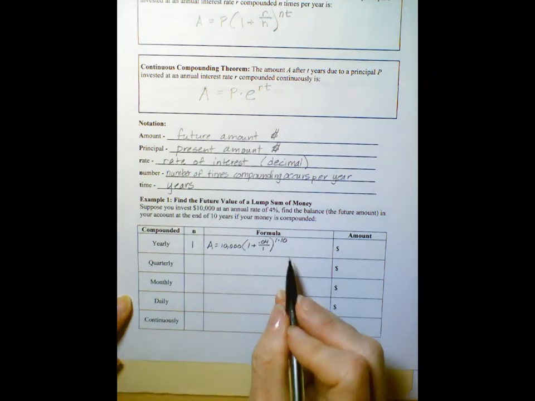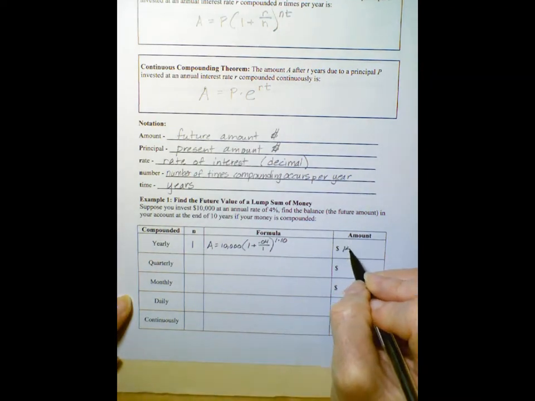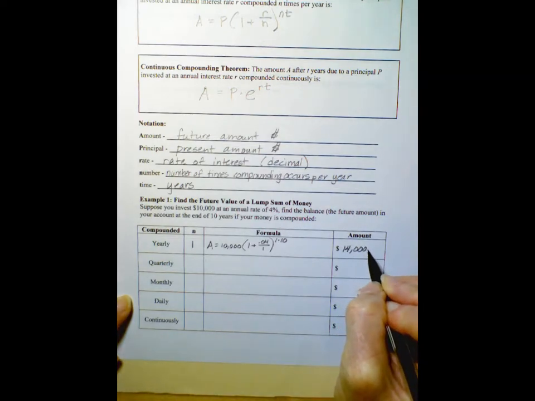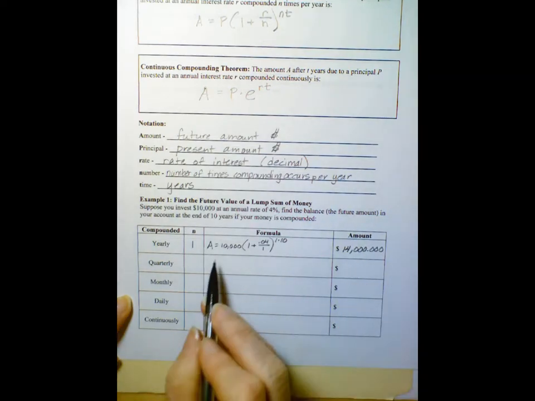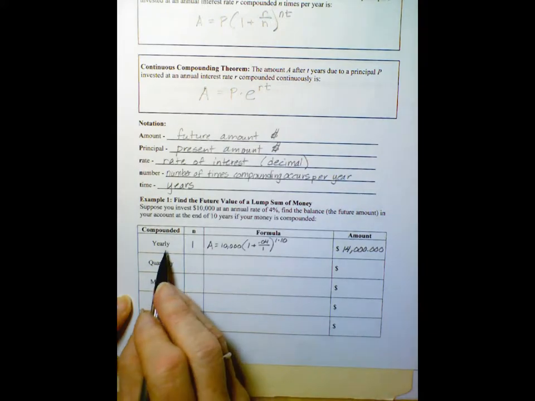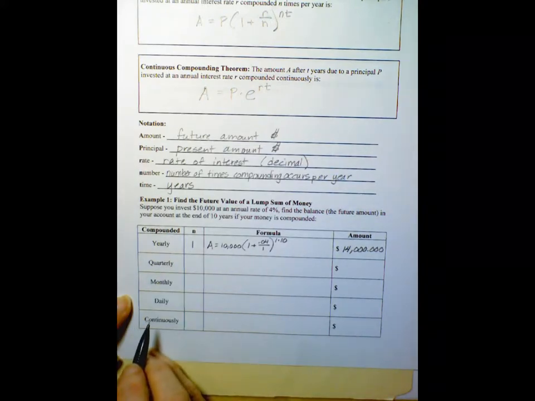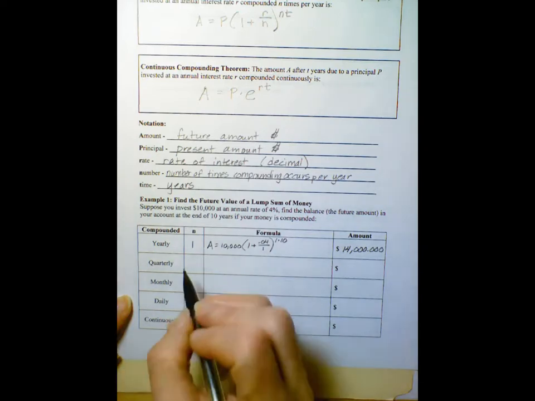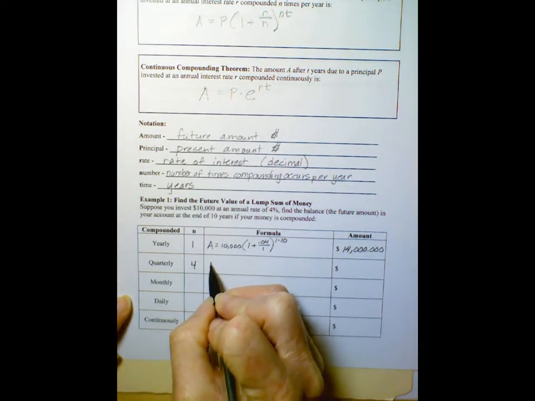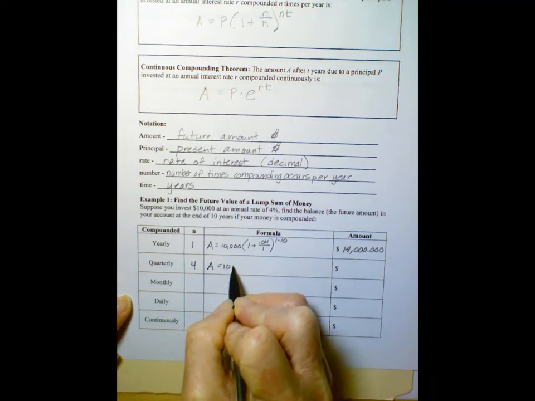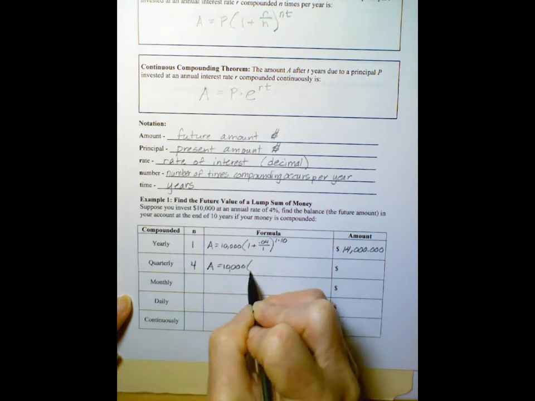And when you multiply that out, you get $14,000. So in 10 years, your $10,000 will grow to $14,000 if you have it compounded yearly. So quarterly, how many times per year would they compound your money? Yes, 4 times. So we'll just replace the N with 4.